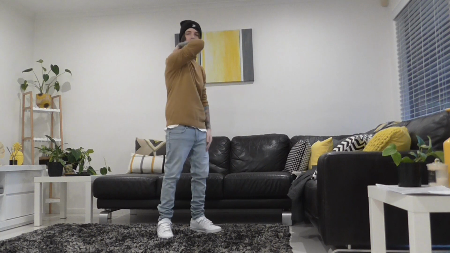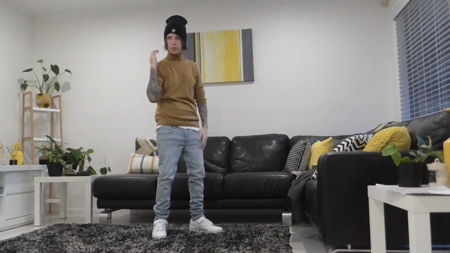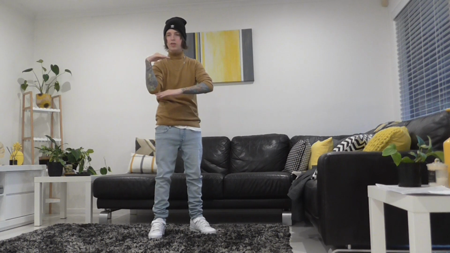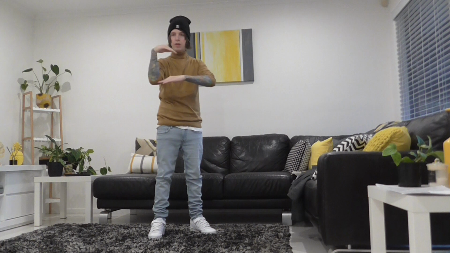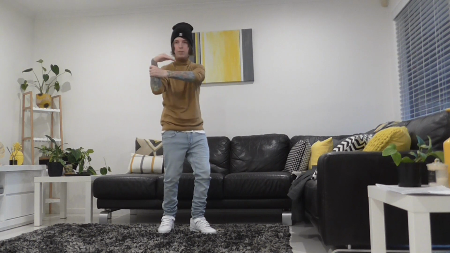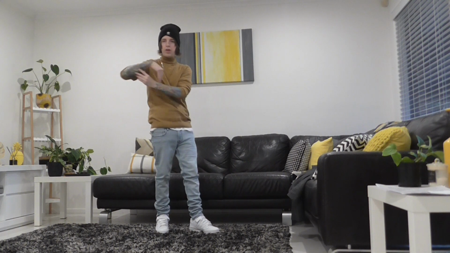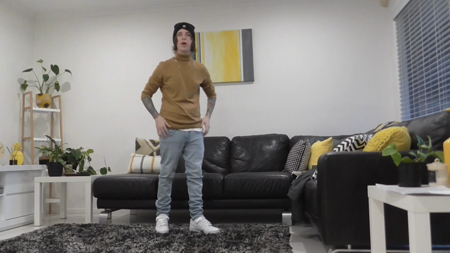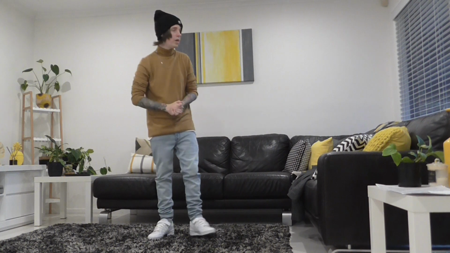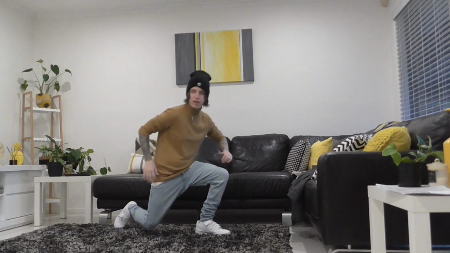Or your elbow can make its own little path like this. And even like this too. So you know that the elbow is making its own little path, right? And then body, like your leg lines and everything, right?